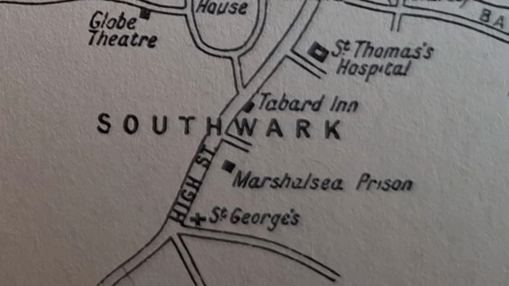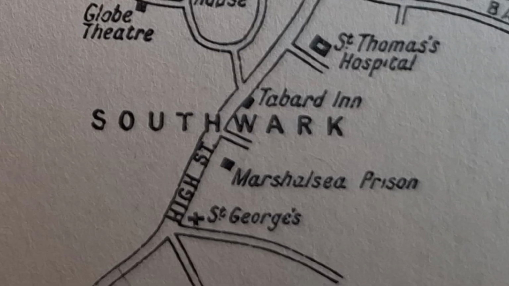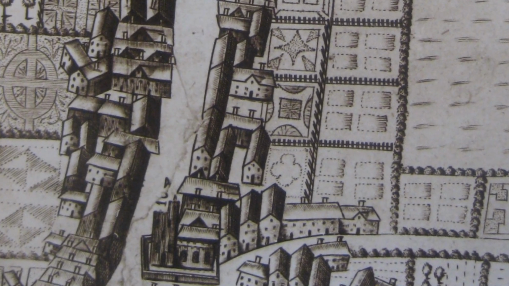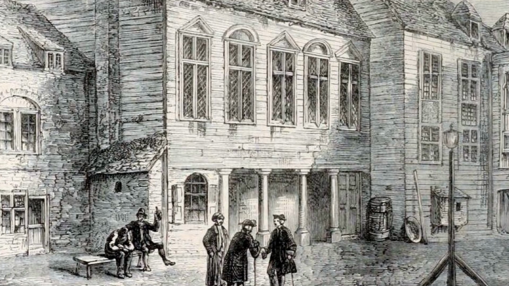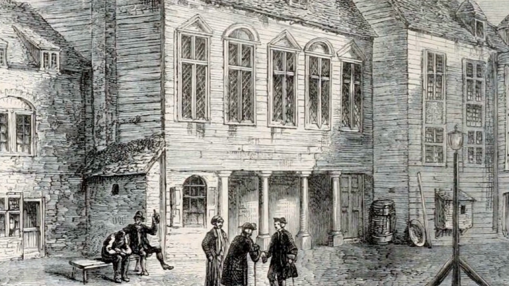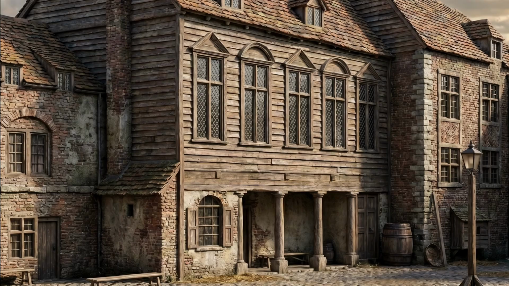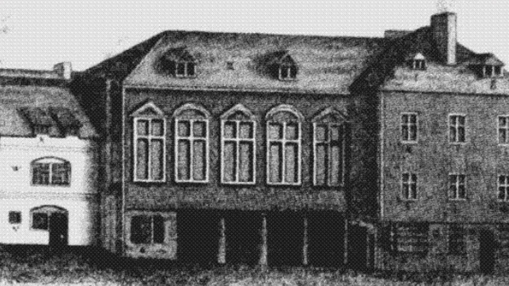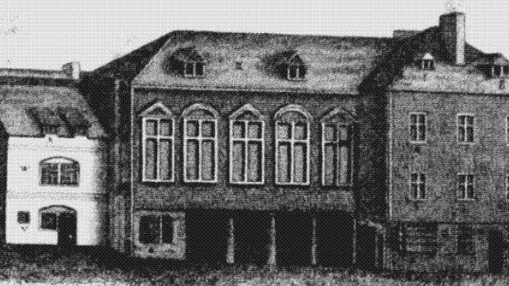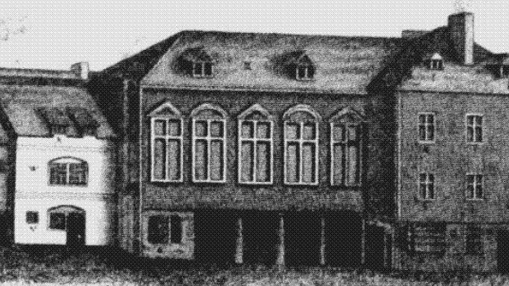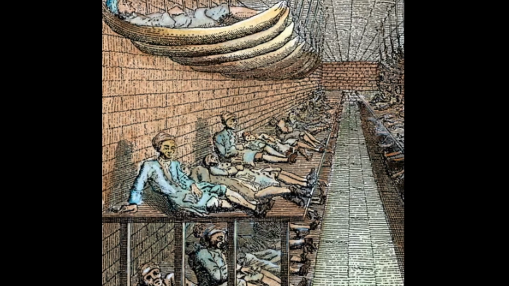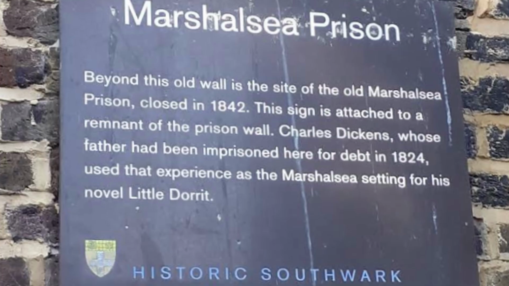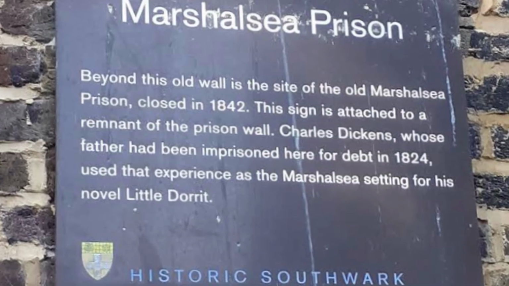Marshalsea Prison stood just north of St George the Martyr, close to what is now Borough High Street. It was originally a royal prison of the Marshalsea Court, and by the mid-16th century it held a mixture of debtors, admiralty prisoners, and those accused of offences under royal jurisdiction. Crowded, harsh, and closely tied to the commercial life of the surrounding streets, it reflected the precarious edge of Tudor society, where credit, commerce, and debt could quickly end in confinement.